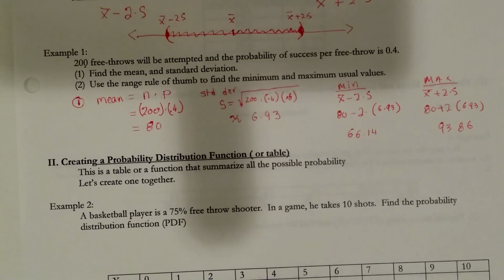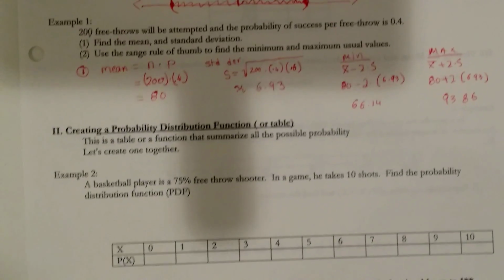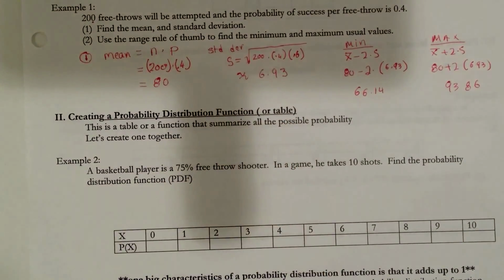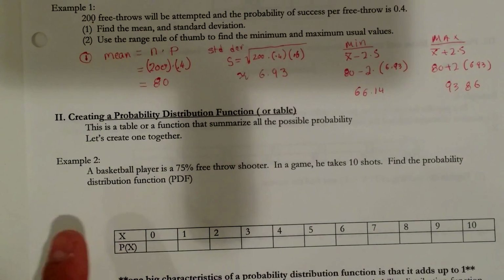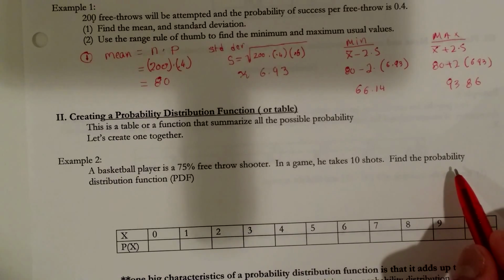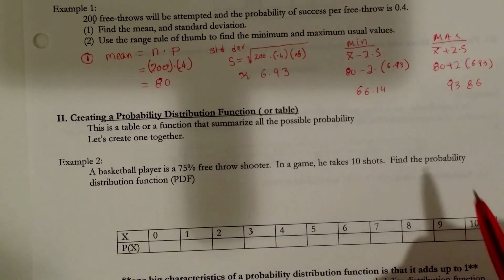So let's create one together so that you can understand what a probability distribution function or table is. Okay? So let's say that a basketball player is a 75% free throw shooter. In a game, he takes 10 shots. Find the probability distribution function.